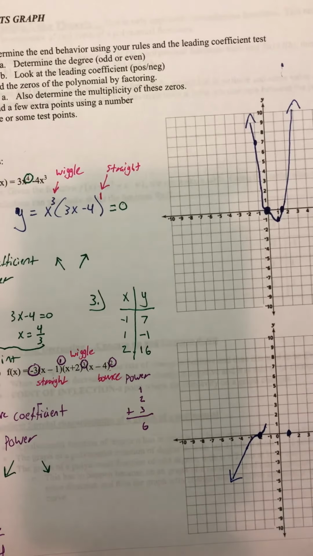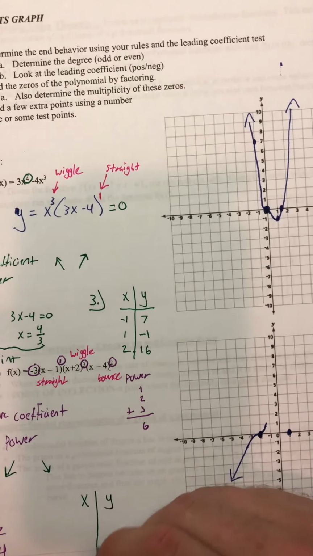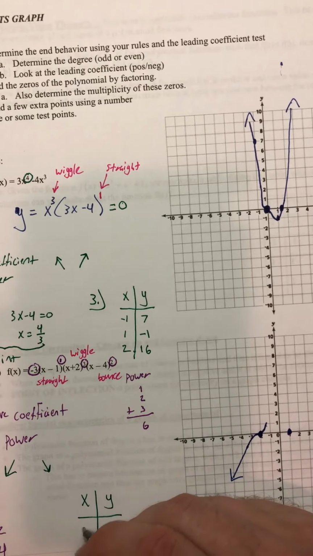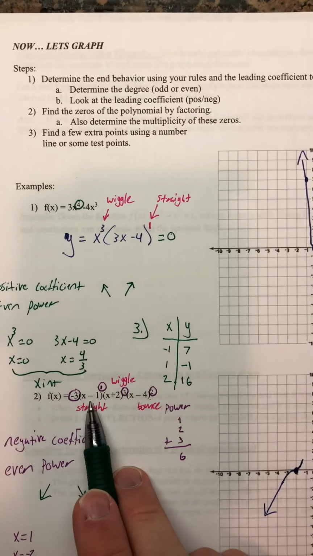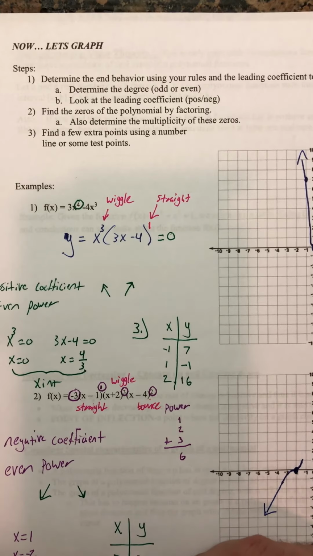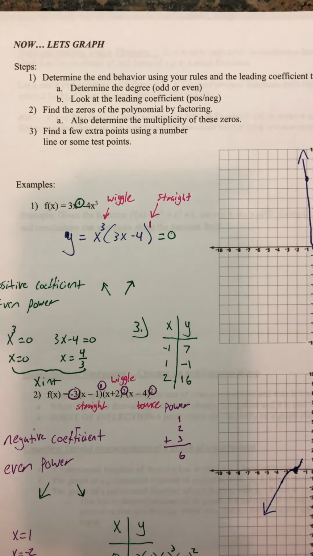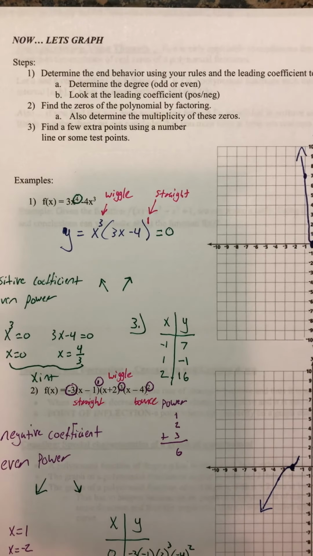We can kind of create a little bit of a table if we'd like to. This is the best way to do this. Pick some points. I'm just going to pick 0. If I plug a 0 in here, I'm going to get -3 times -1 times 2 cubed times -4 squared, which is kind of crazy to look at. So let's just take a moment. That's +3 times 8, which is 24 times 16. Yeah, that's a really big number, you guys. It's so big, I don't know what it is. Let's just write big number.